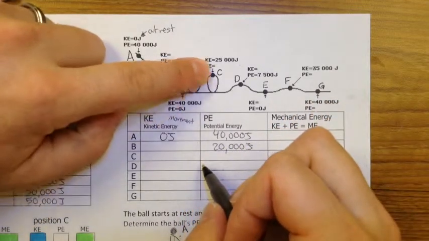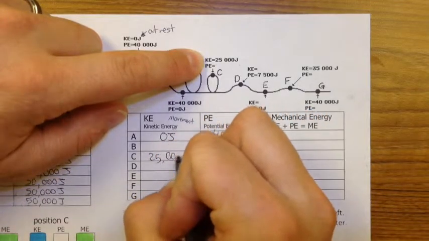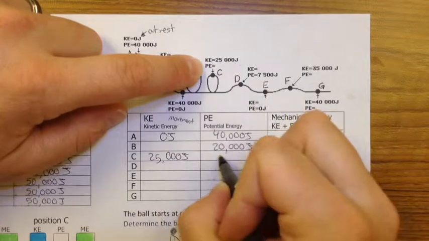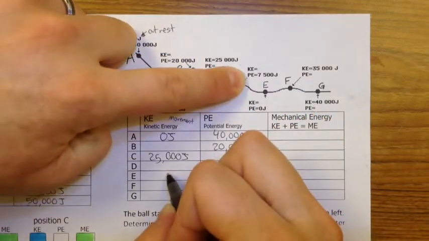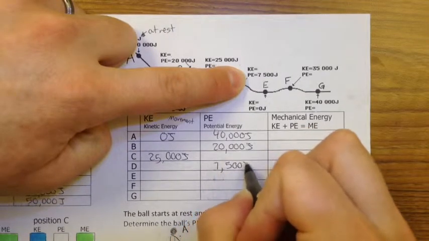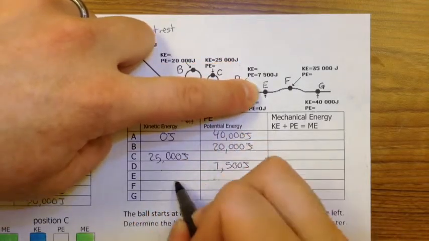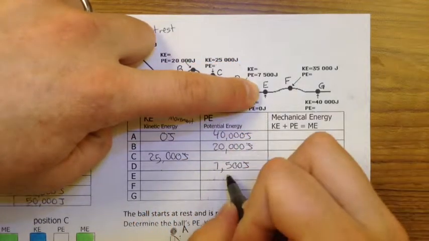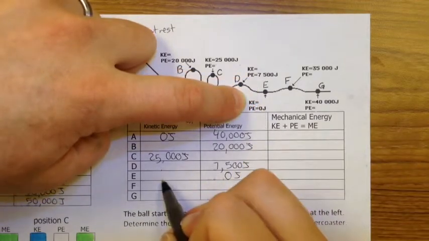At position C, the kinetic energy is 25,000 joules, but the potential energy is unknown. At position D, the potential energy is 7,500 joules, but the kinetic energy is unknown. At position E, the potential energy is 0 joules, the kinetic energy unknown.